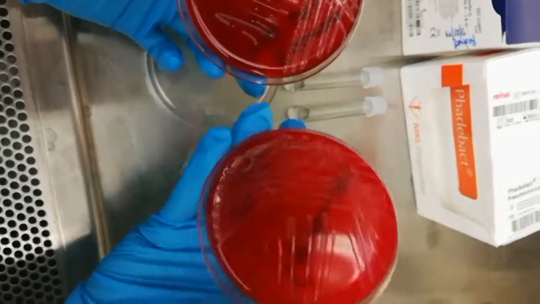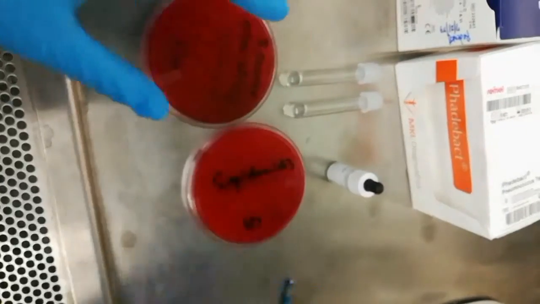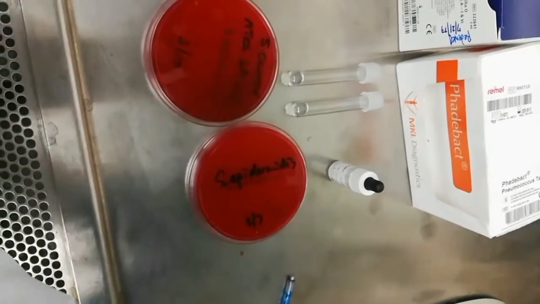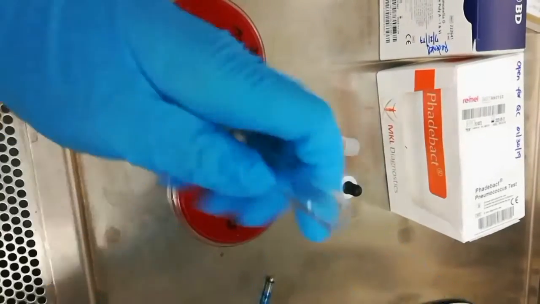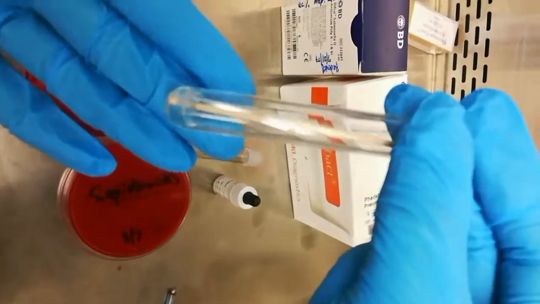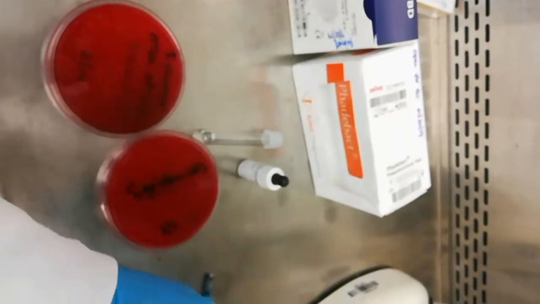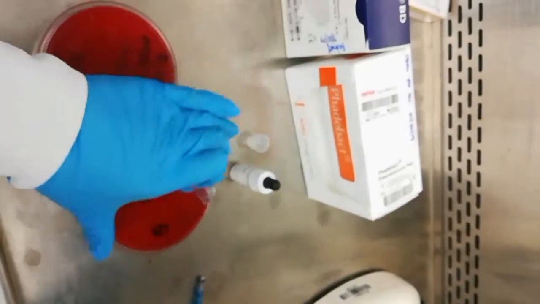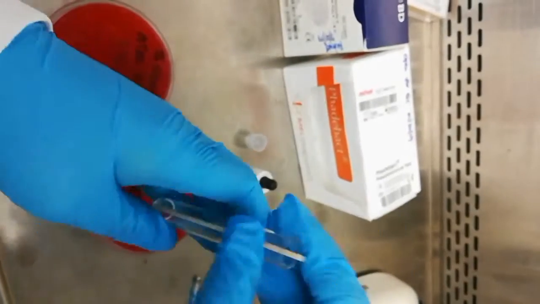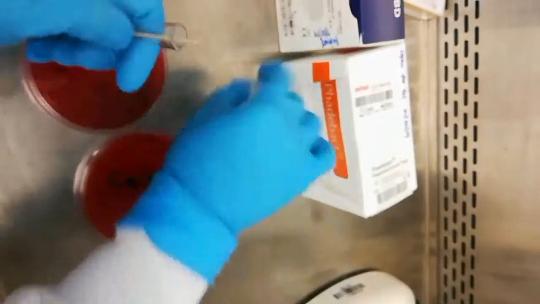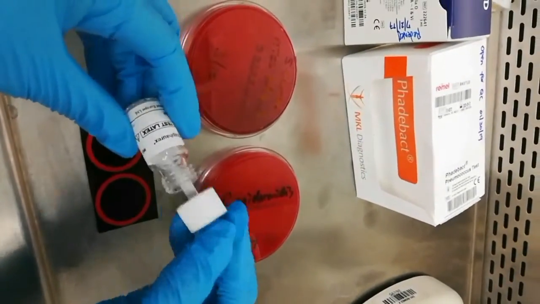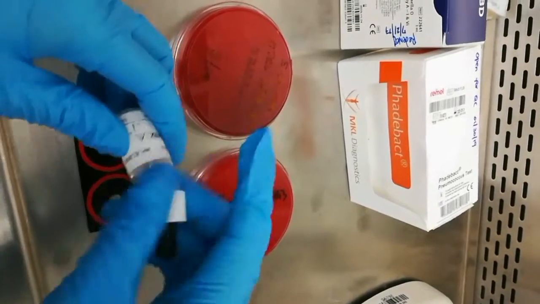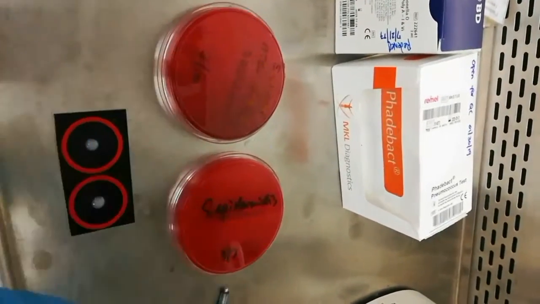For Staph aureus, morphology is mostly beta hemolysis on blood plate. For coagulase-negative Staph, morphology can be beta hemolysis, non-beta hemolysis, or slightly beta hemolysis. The biochemical tests for Staph aureus: catalase needs to be positive and coagulase test needs to be positive. For coagulase-negative Staph, such as Staph epidermidis, catalase needs to be positive and coagulase test needs to be negative.